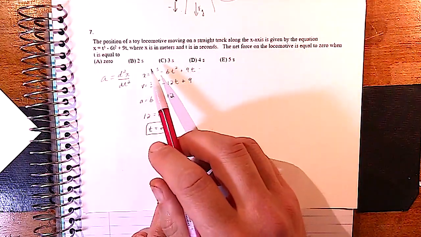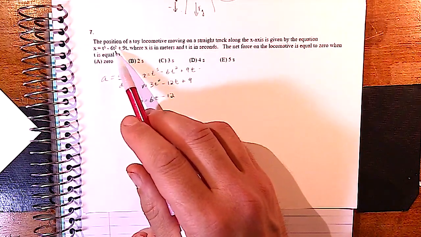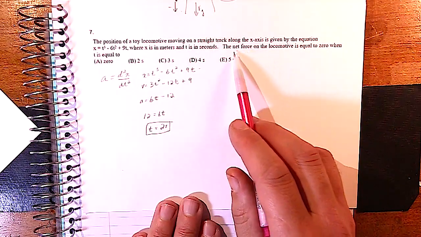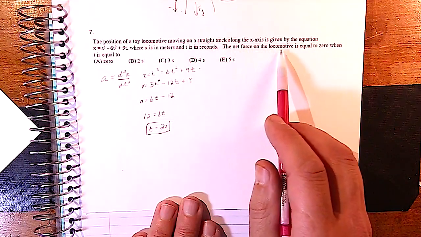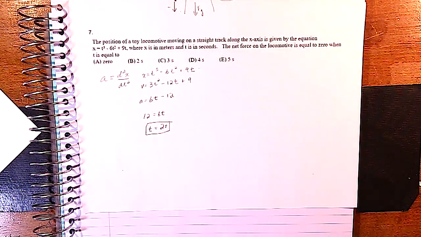In this one, they give you an equation for position as t cubed minus 6t squared plus 9t. And they want to know the net force on the locomotive is equal to 0 when t is equal to what? Now, we haven't done net forces yet. However, we know that when the net force is 0, the acceleration is 0. So all we have to do is find out what the time is when the acceleration is 0.